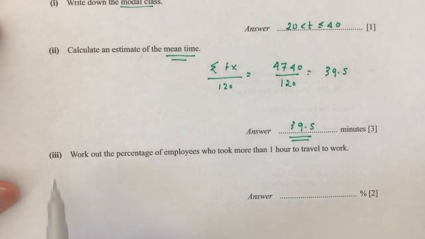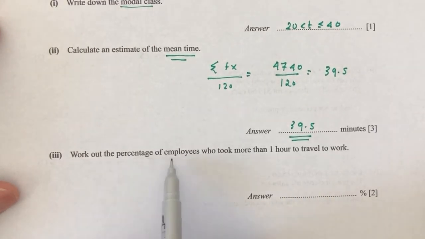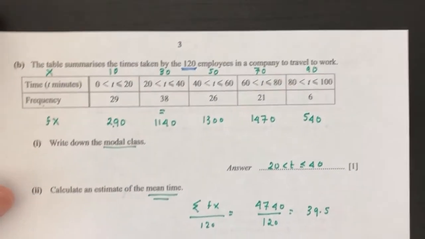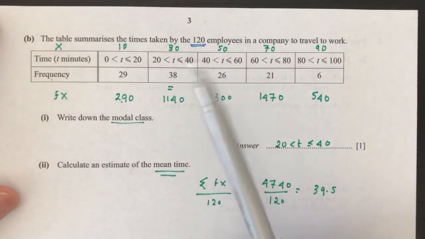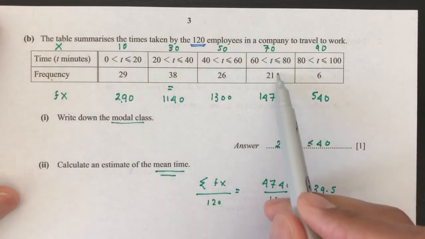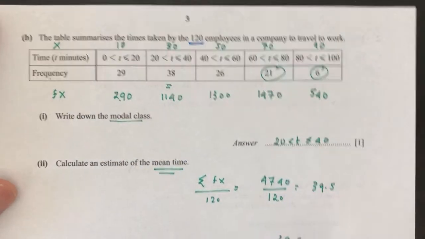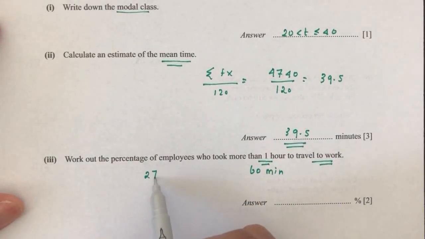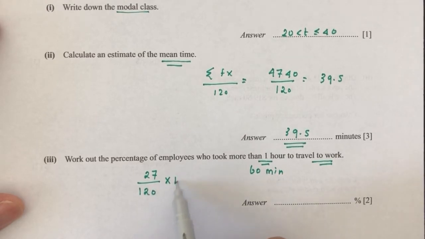Now part C, part 3, work out the percentage of employees who took more than 1 hour to travel to work. So 1 hour is 60 minutes. So let's find out who took more than 1 hour. So this is 60 minutes or less than 1 hour. So more than 1 hour will be those two groups. So that will be 21 plus 6, that is 27, divided by the number of employees times 100 for the percentage. So let's do that.